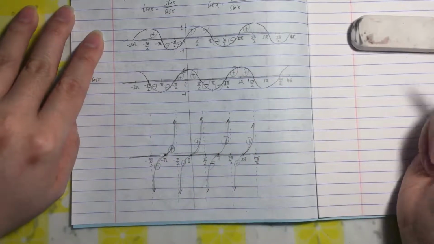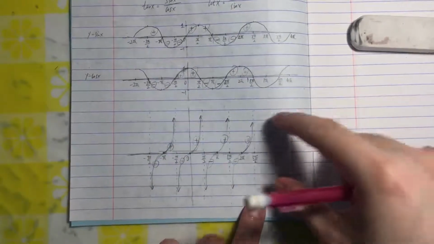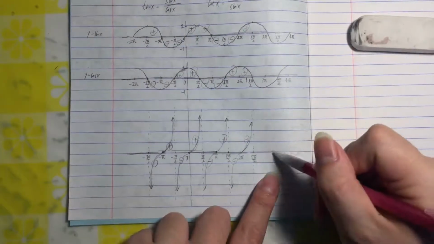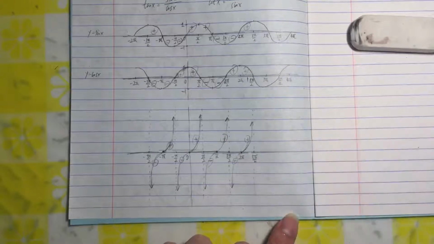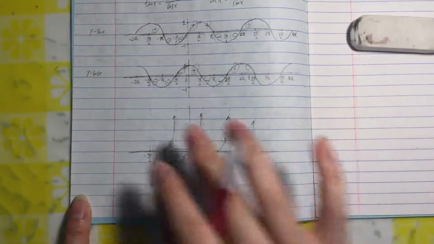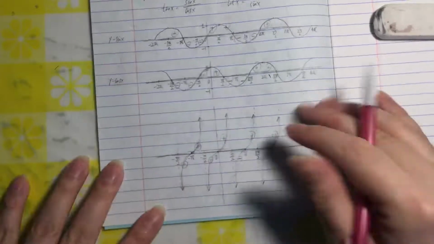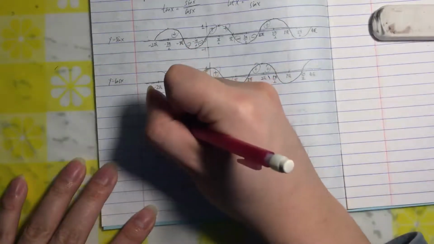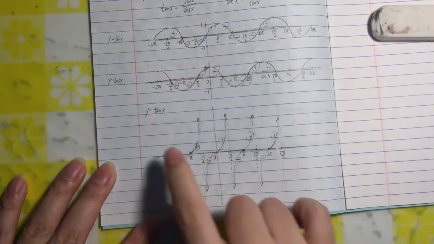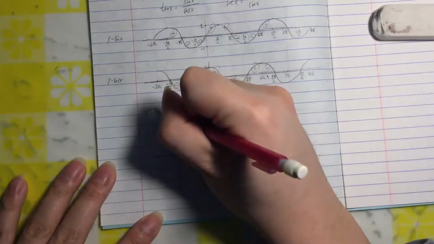That's the graph of the tangent function. And the same graph repeats itself. From 5 pi over 2 to 7 pi over 2, the same graph repeats itself. There are infinitely many such pieces. That's the graph of the tangent function.